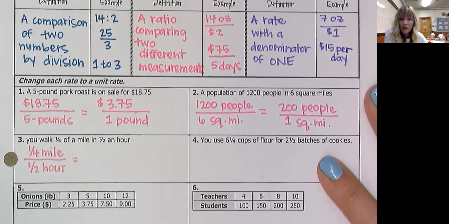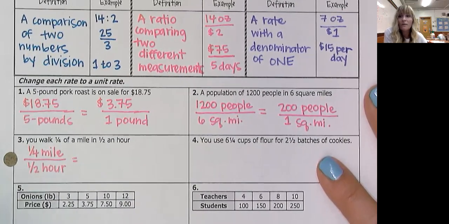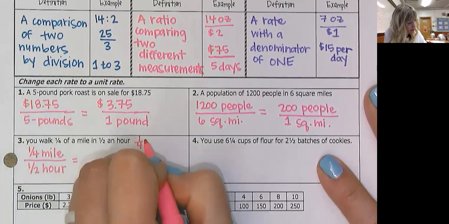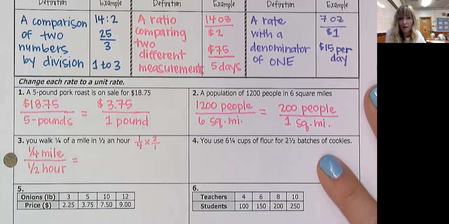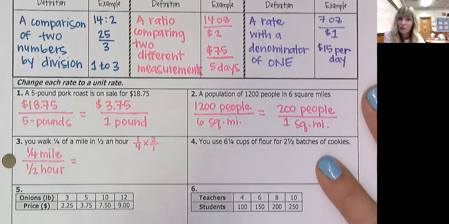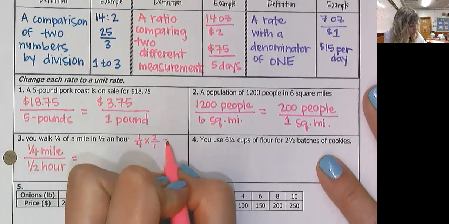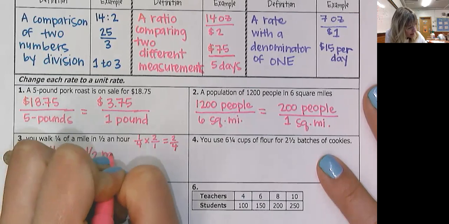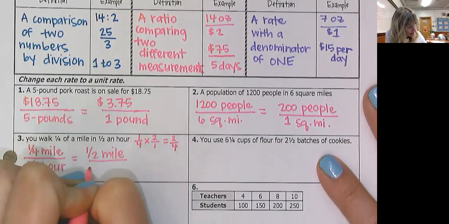This is called the complex fraction, and these come up a lot with unit rates. We're still doing division though. So really you're just doing 1/4 divided by 1/2, which is really times 2 over 1. You guys remember that mathematics? If you divide a fraction, you really flip it over, multiplying by the multiplicative inverse, which is 2 over 4, which is 1/2 of a mile in how many hours?